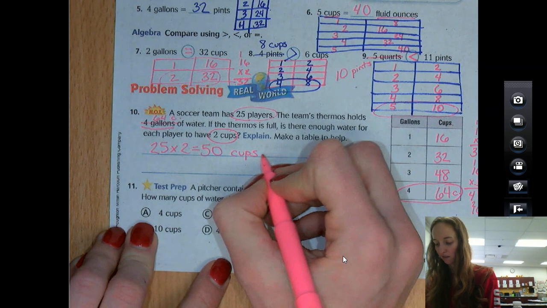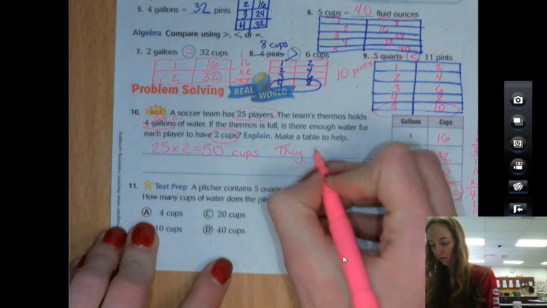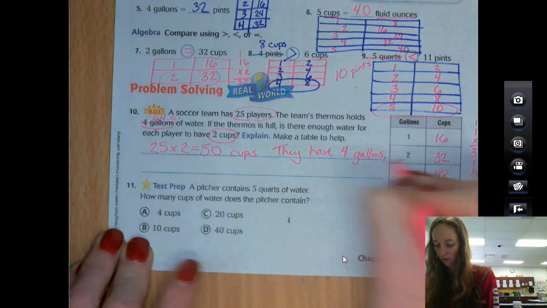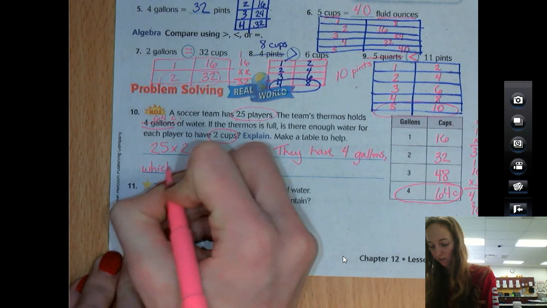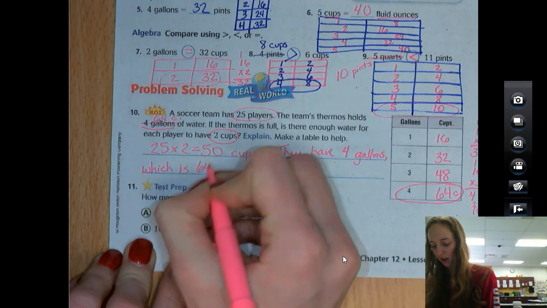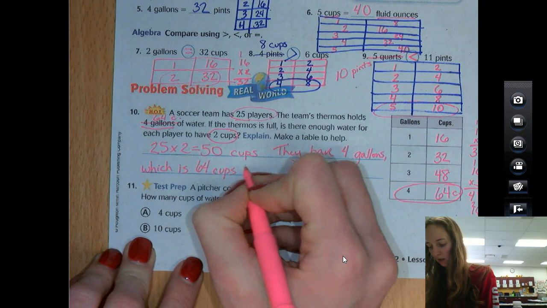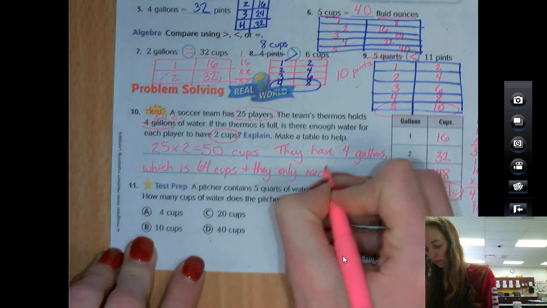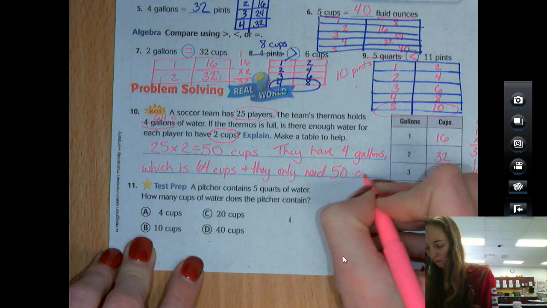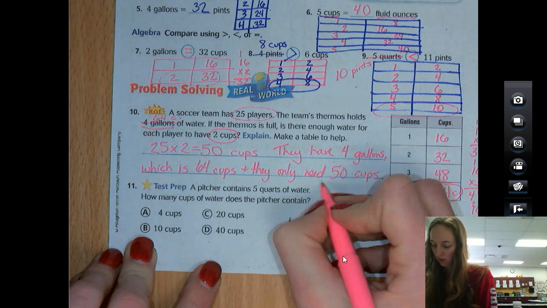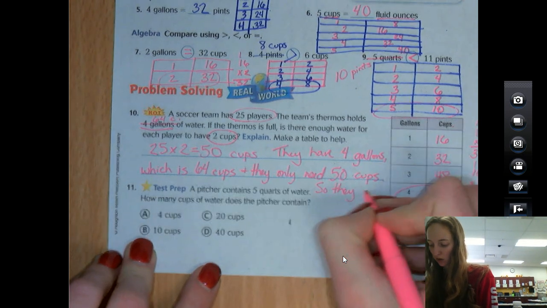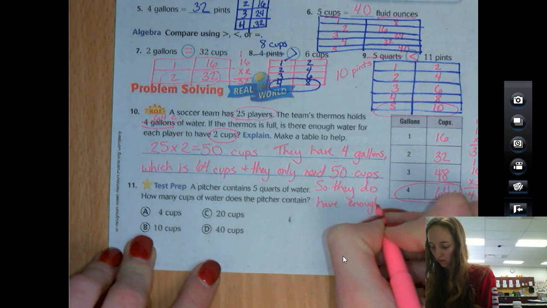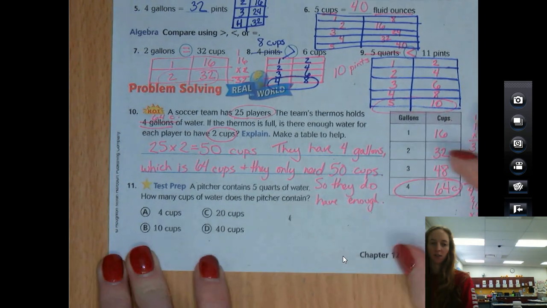Okay, let's say they have 4 gallons, which is 64 cups, and they only need 50 cups. So they do have enough. Okay, good job, guys. Keep going.